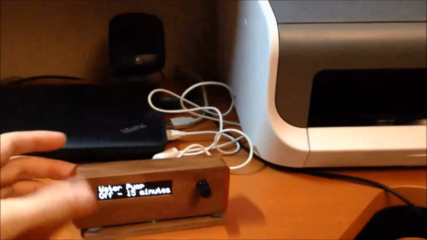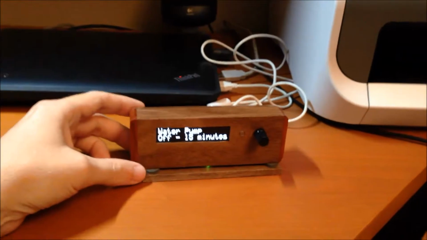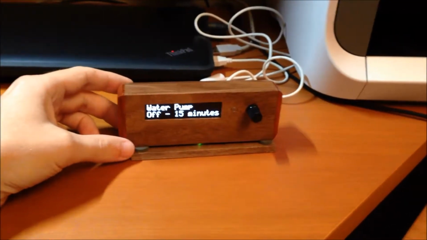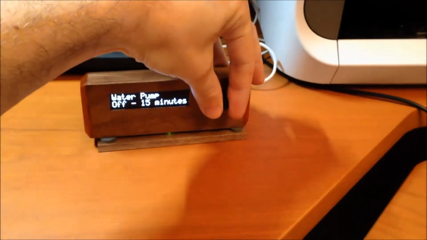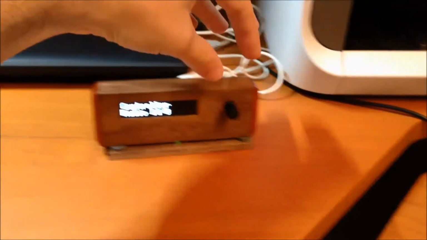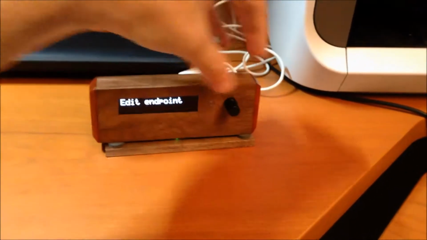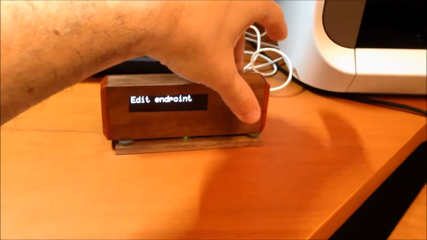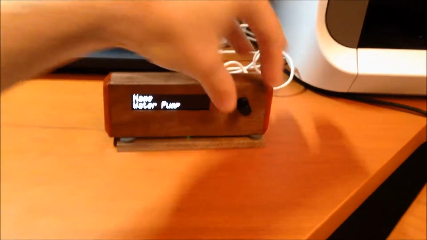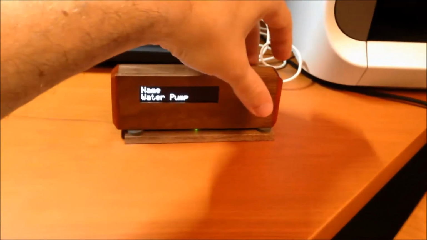All right, so here is a real-world example of running out of RAM. I got to experience this for the first time. So what I was doing was working on my software here, and I was working on making it so I could edit the endpoint name.